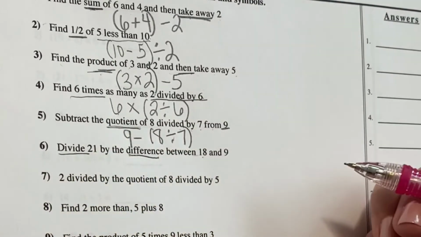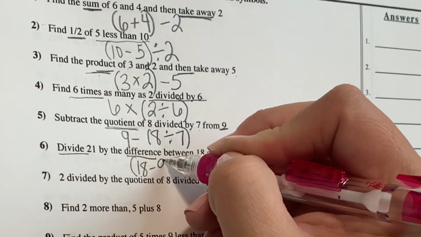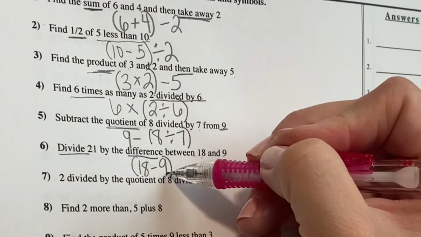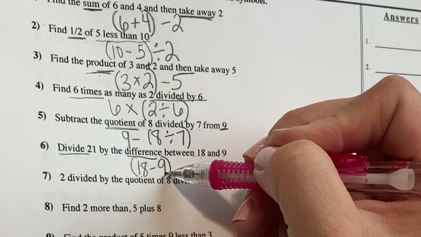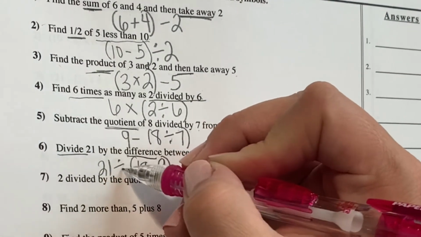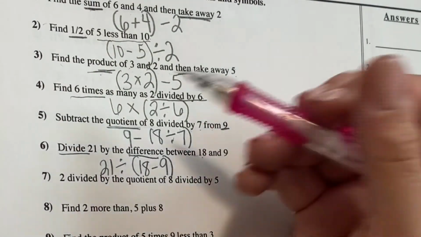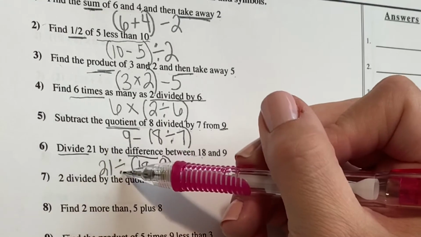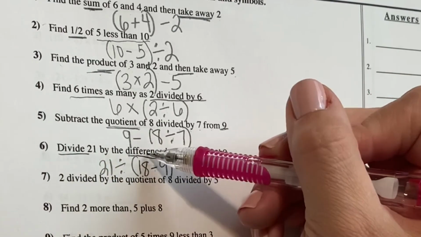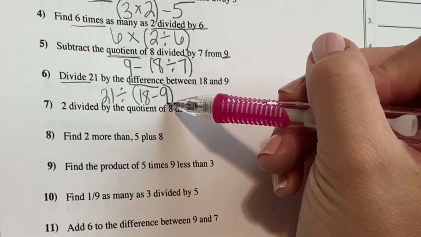So difference means subtract, so 18 minus 9, and then we're going to divide that into 21. So the 21 needs to go at the front. That's 21 divided by the difference between 18 and 9.